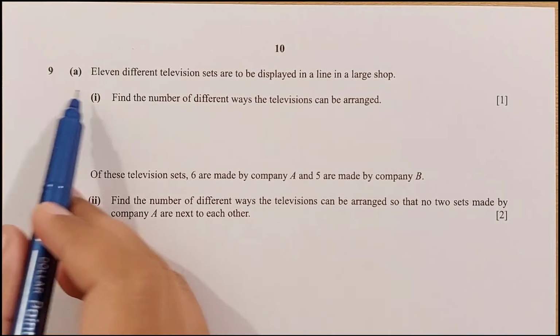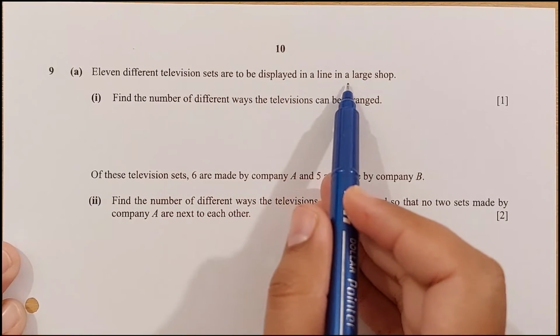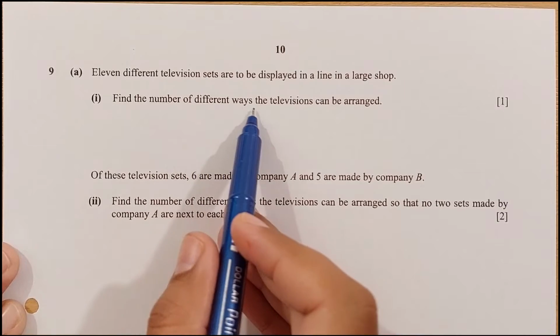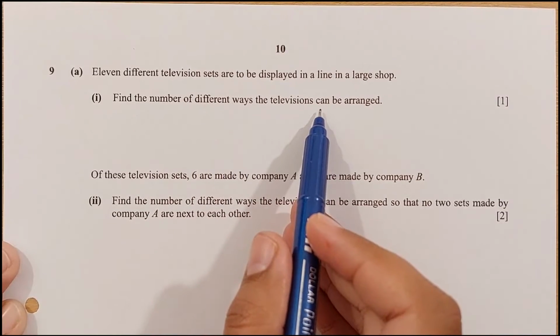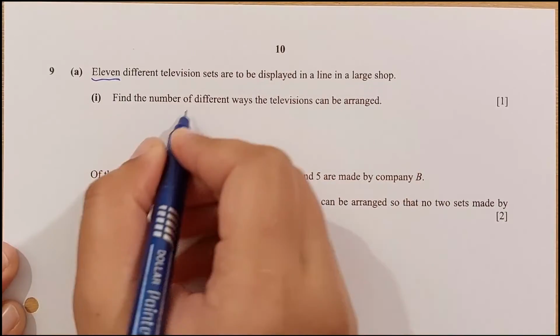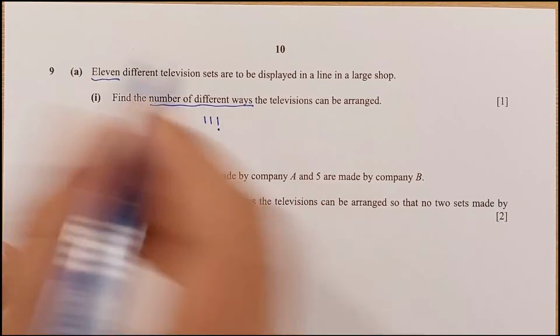Question number 9, part A. 11 different television sets are to be displayed in a line in a large shop. Number 1, find the number of different ways the televisions can be arranged. The total number of television sets is 11. So the number of different ways is just 11 factorial.